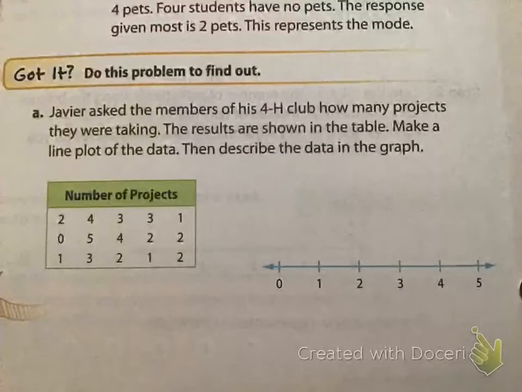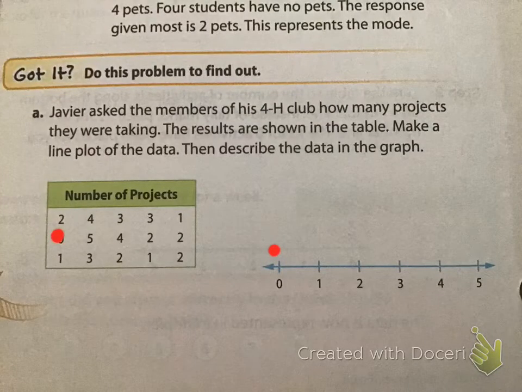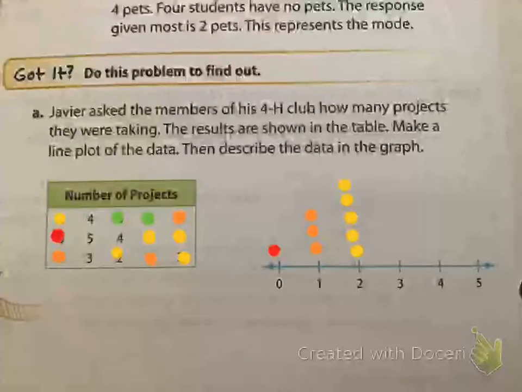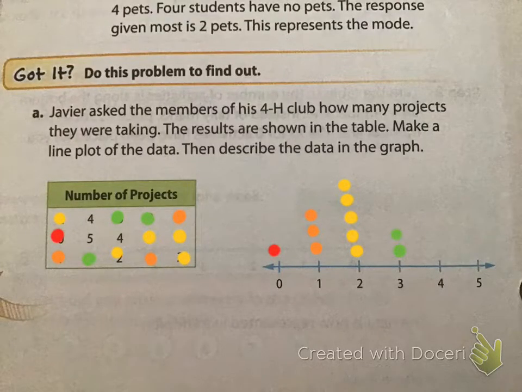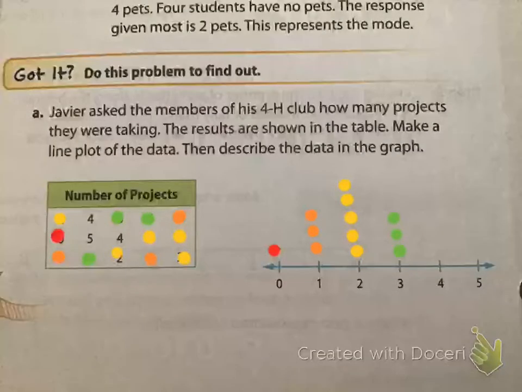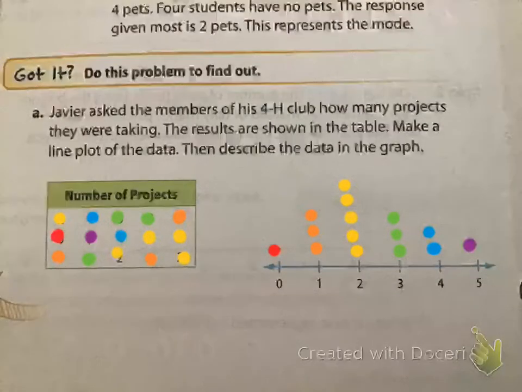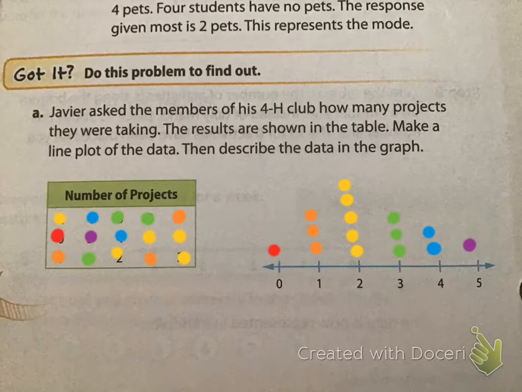So once again, I'm going to do it the way I like. Let's do zeros. There's a 0. That's it. Let's do number 1 now. We got 1, 2, 3. Let's do number 2 now. We got 1, 2, 3, 4, 5. Let's do number 3 now. We got 1, 2, 3. Then we're going to do number 4. So we got 1, 2. And then lastly, we have number 5, 1. There we go.